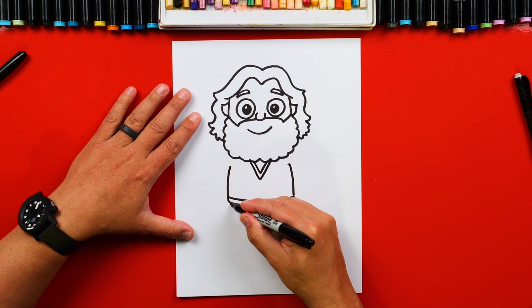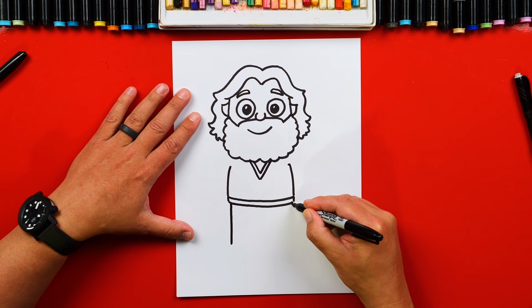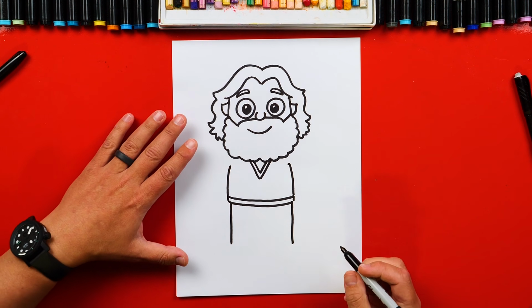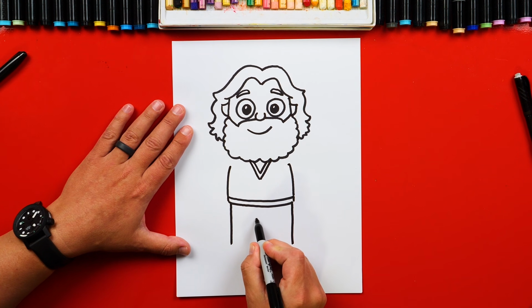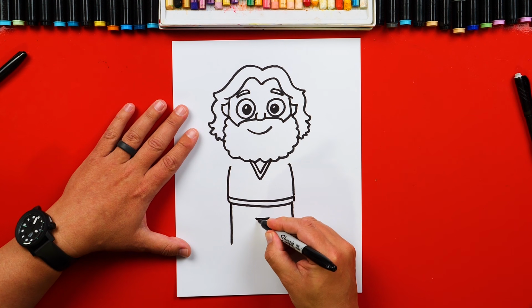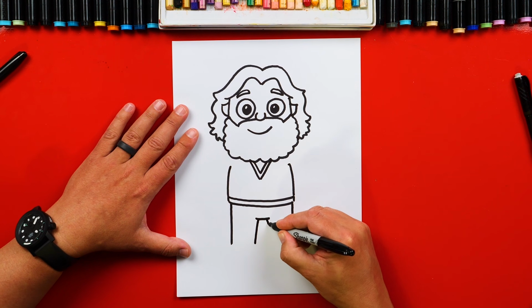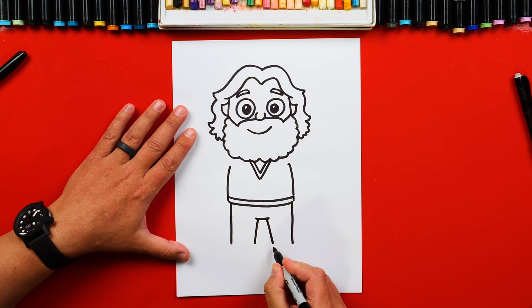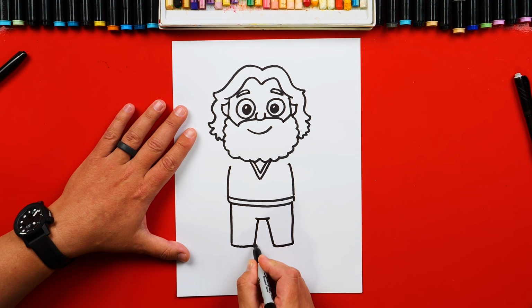Let's start here. We'll draw two lines down, one on each side or the outside of his legs. And then we can draw a line right here in the middle. And then we're going to draw his pant legs coming down on both sides. Now we can draw the bottom of his pants. We'll connect each leg together.